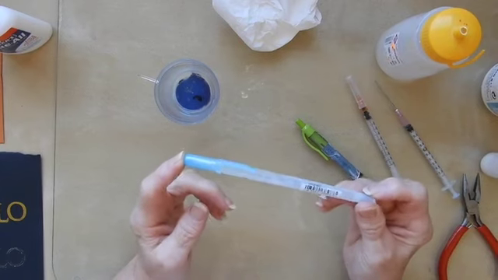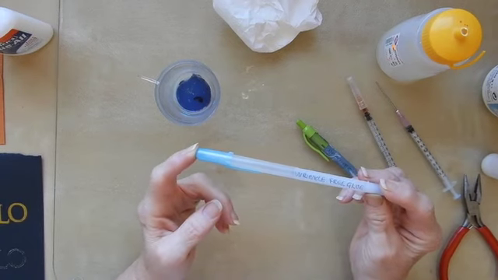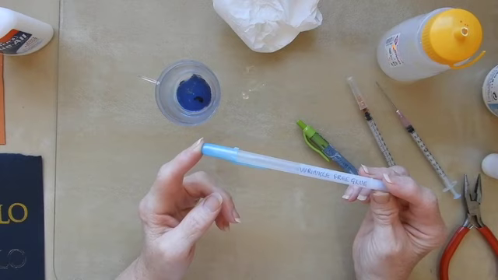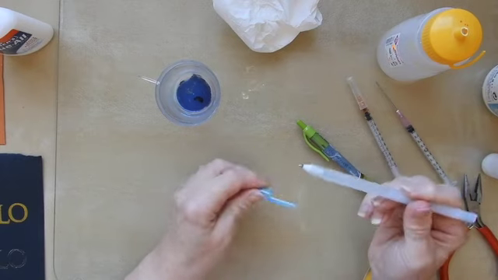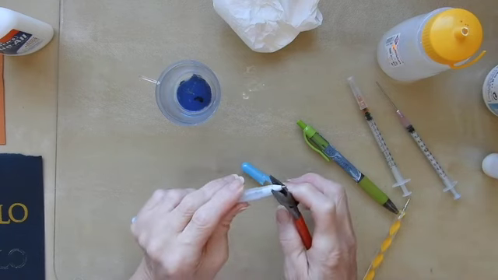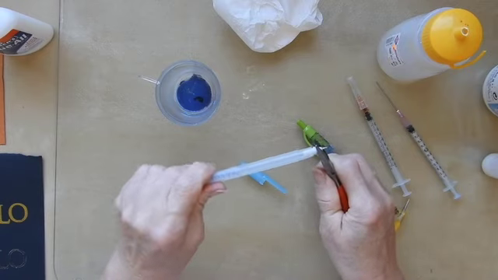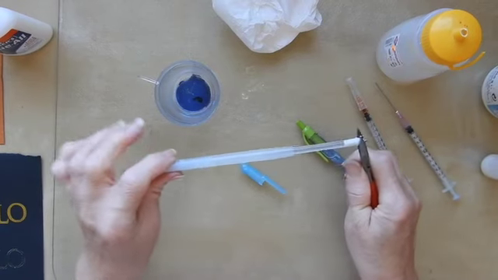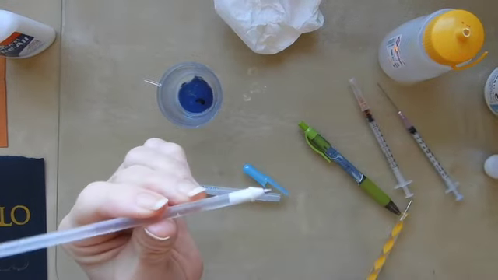This is a Sakura glaze pen. The ink had dried up, was basically unusable, so I have stripped it down. And these are really easy to strip down. You take off the cap, take a pair of pliers, and you can literally just hold and twist, and you get the cartridge out.